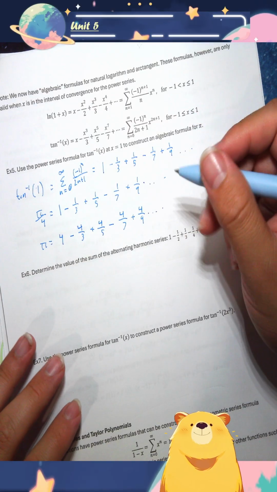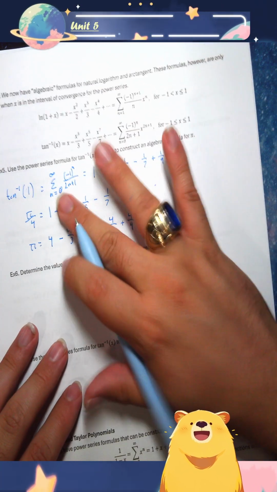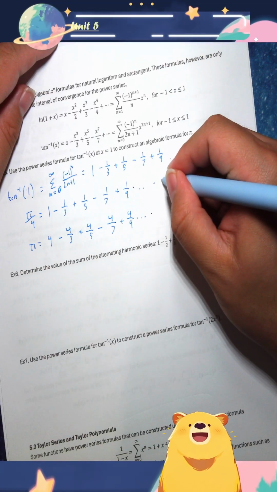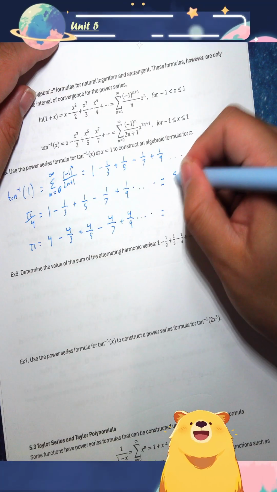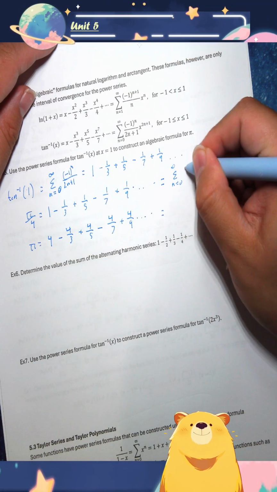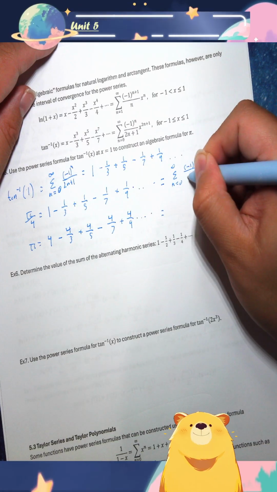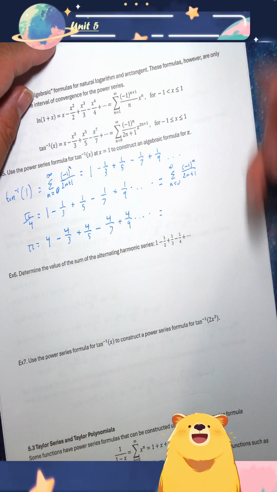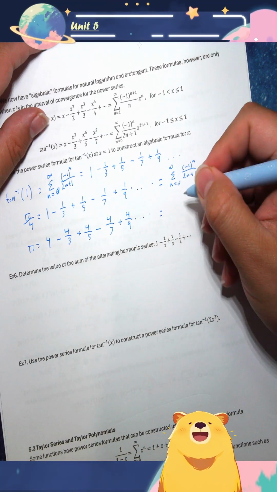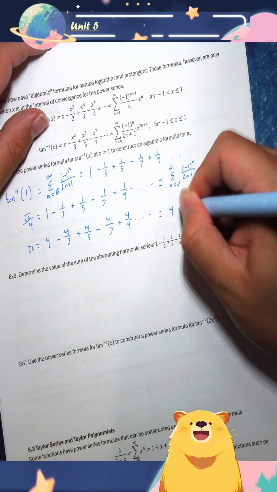Okay. Or you could have just kept in the summation notation if you wanted to. It's the same here. For here, like I said, you just multiply by 4. So you can just write 4 times that summation.